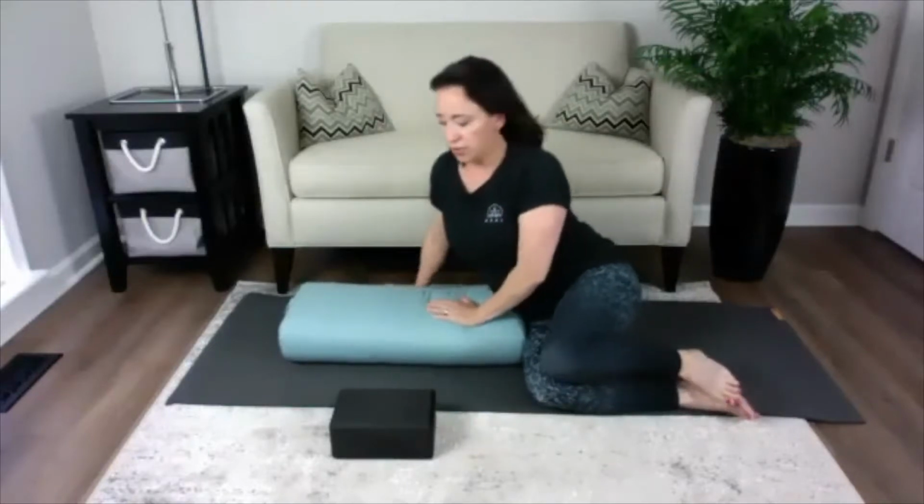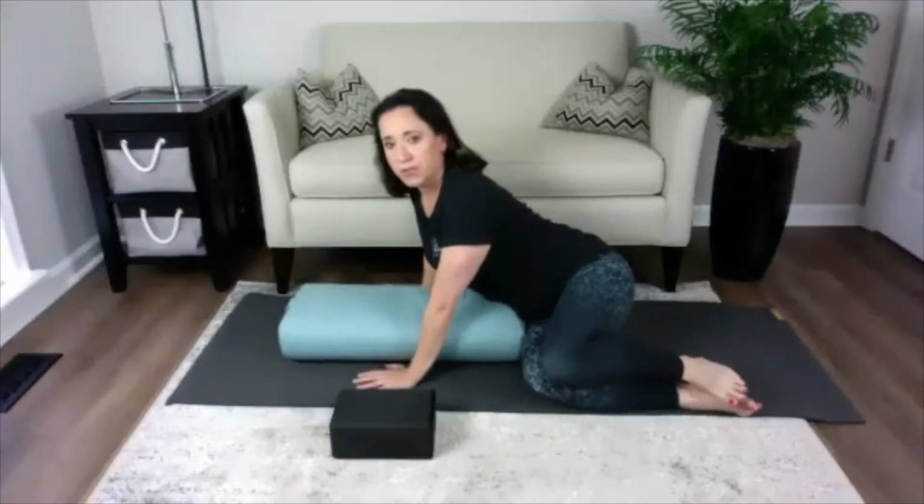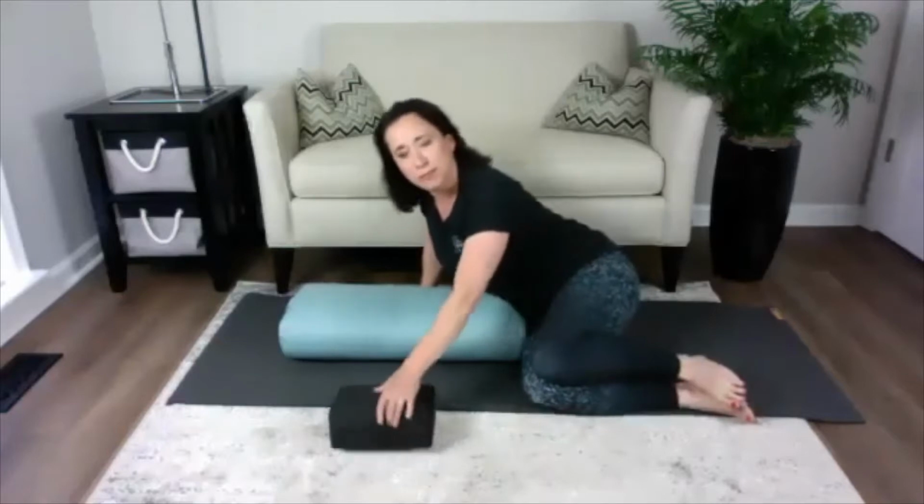Shin bones, line them up with the side of your bolster. Once you're there, allow yourself to straddle the bolster so that you're facing forward with your chest and your collarbones, keeping your knees aligned. Again, if your right hip is beginning to bother you right now, place the block between the knees.